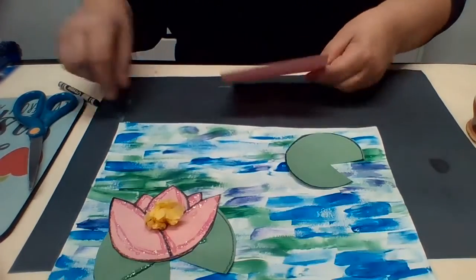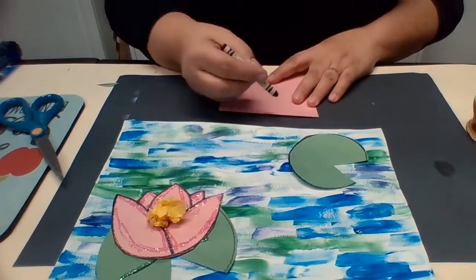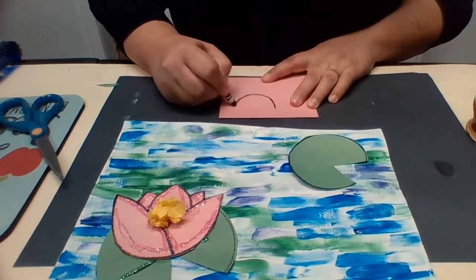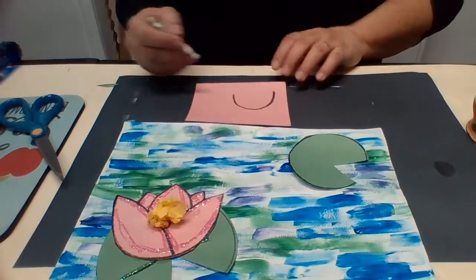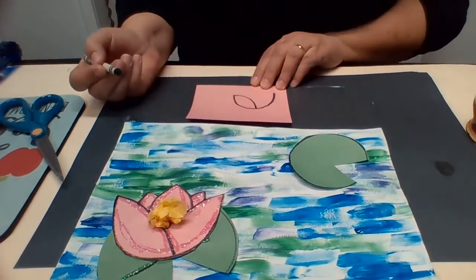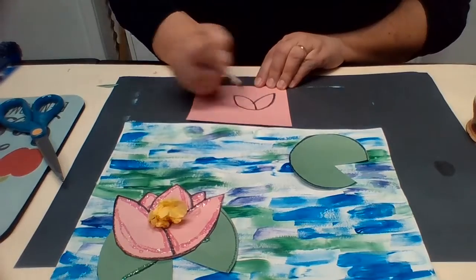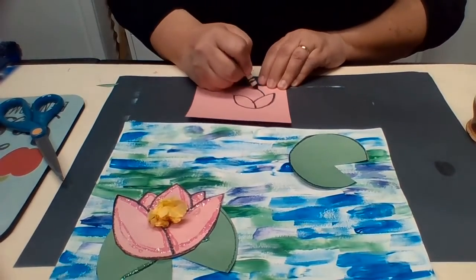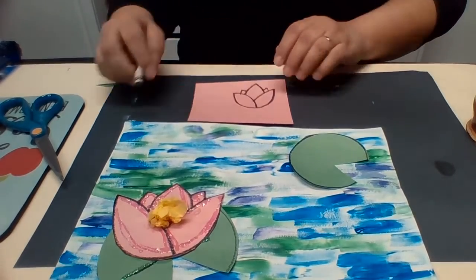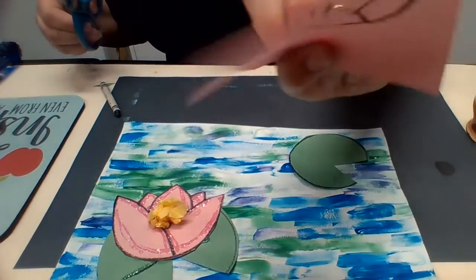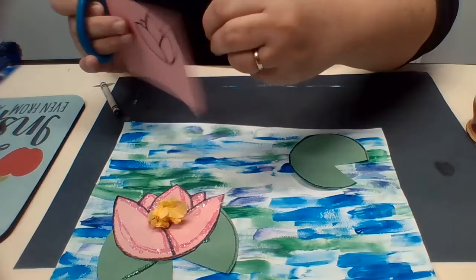And I'm also going to make another lily to put on that pad. That's more its size. I'm starting with my smiley face. Curved line coming in. Second curved line coming in. Two curved lines coming to a point, and two little ones. And then I'm going to cut this out. Okay? I made a smaller lily.